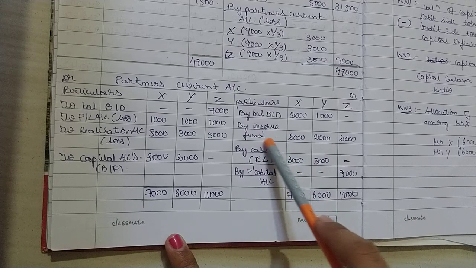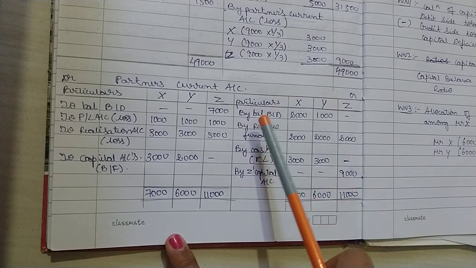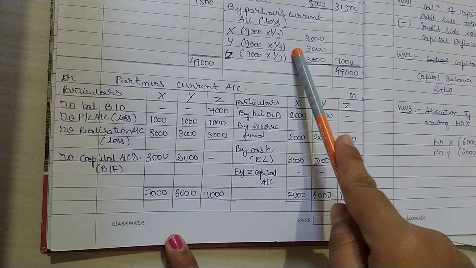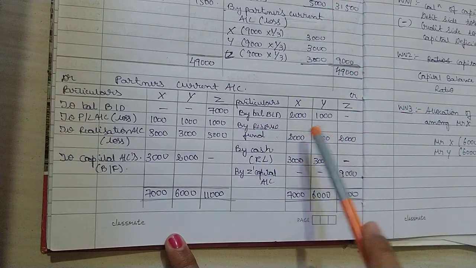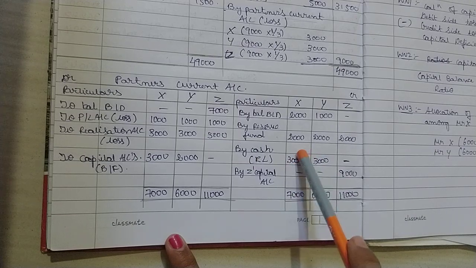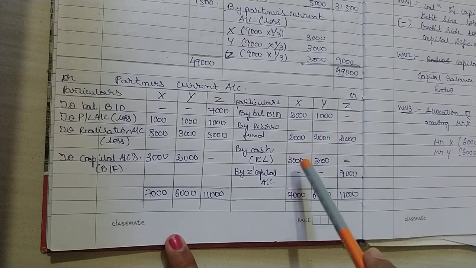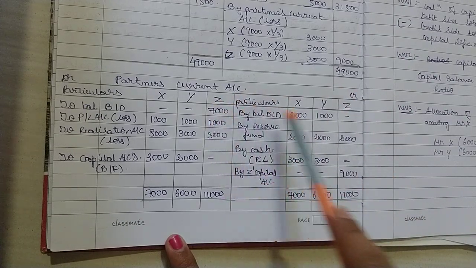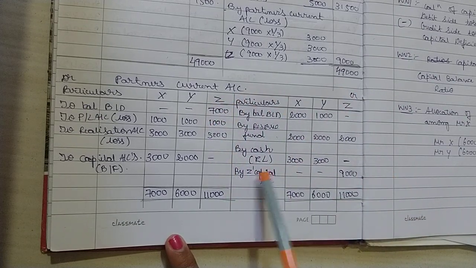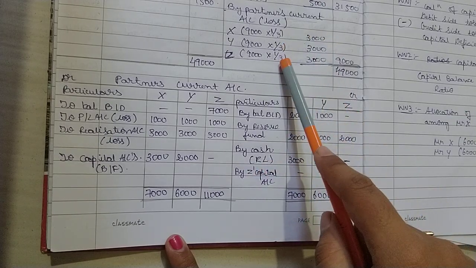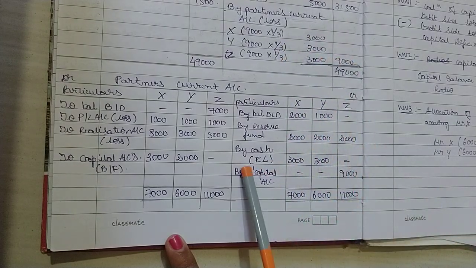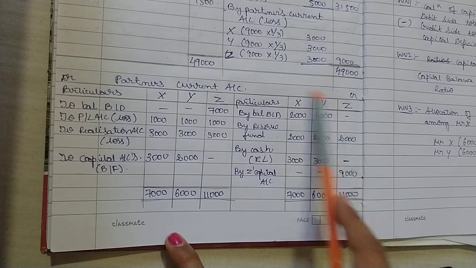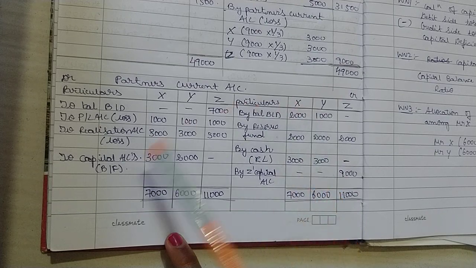And then next part, in insolvency of partners, I am telling it again, if there is any realization loss, the solvent partners have to bring in cash equivalent to realization loss in their partners' capital account. As we have current account here, the adjustment is made to partners' current account. So realization loss share of X and Y is how much? 3,000, 3,000. So by cash, how much are they bringing? 3,000 and 3,000.